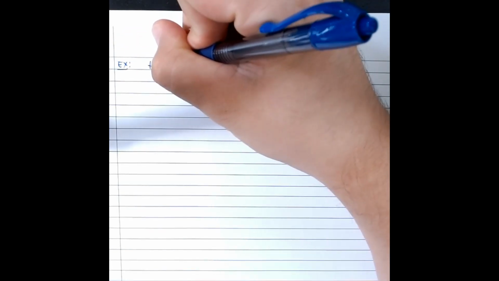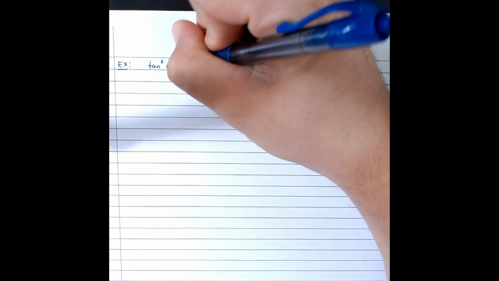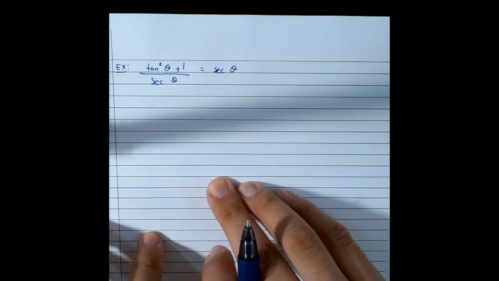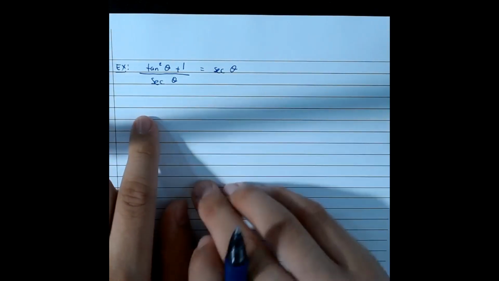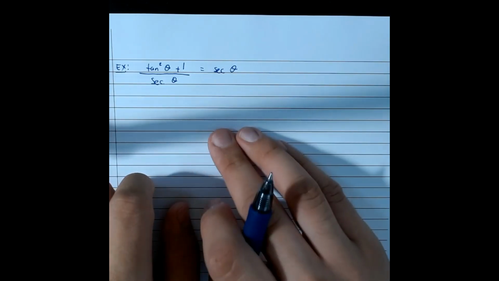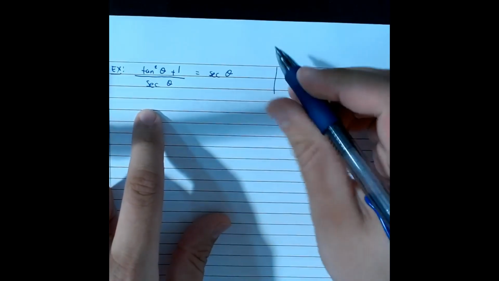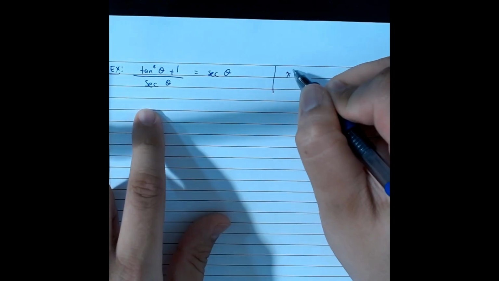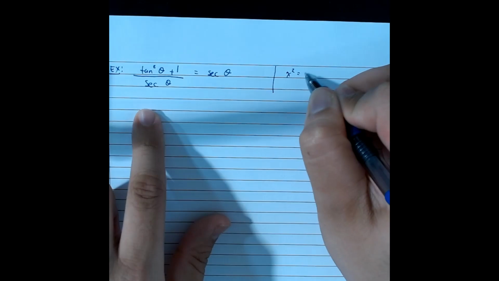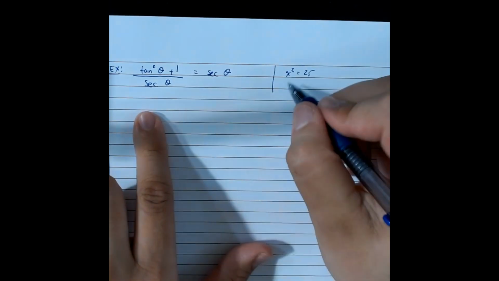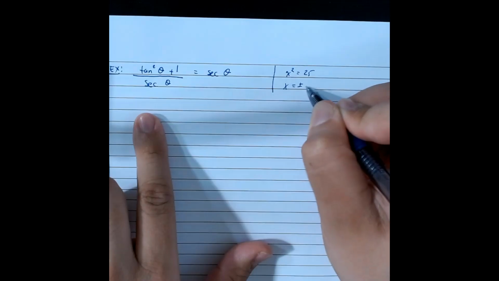The tangent squared of theta plus 1 divided by the secant of theta is equal to the secant of theta. Okay? Now, whenever you have an equation, that equation may have one solution, or two solutions, or 20 solutions, or it may not have any solutions at all. For example, thinking about just an algebraic equation, you might have something like x squared is equal to 25. And this equation has two solutions, positive 5 and negative 5, right? x is equal to plus or minus the square root of 25.